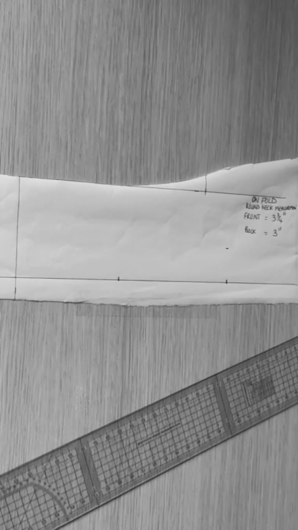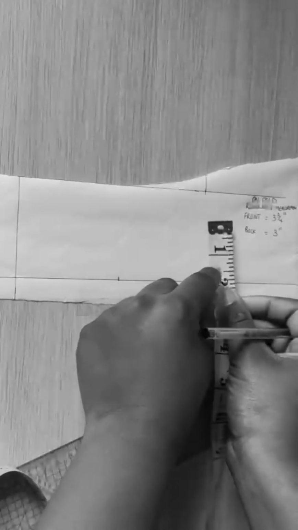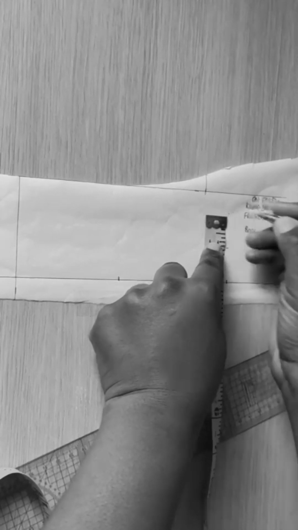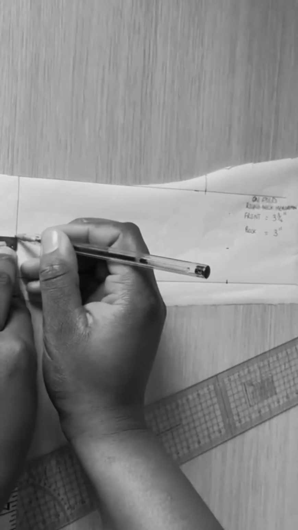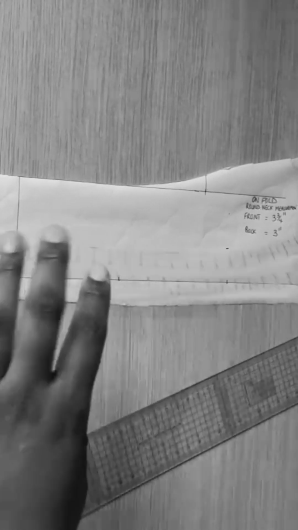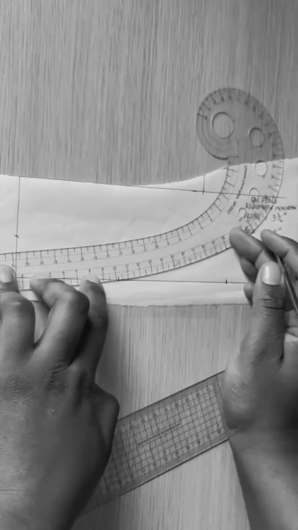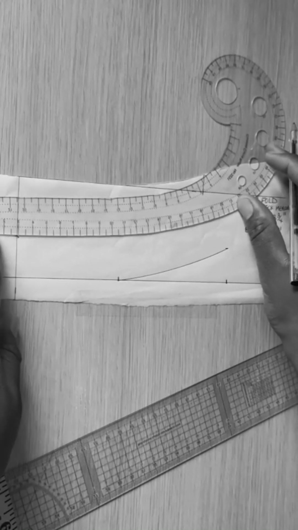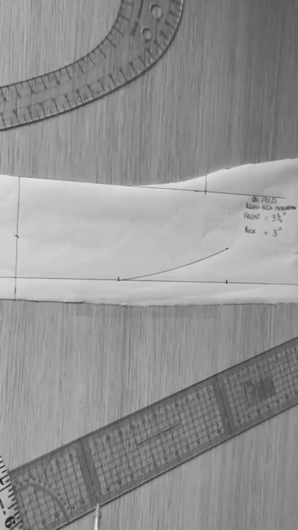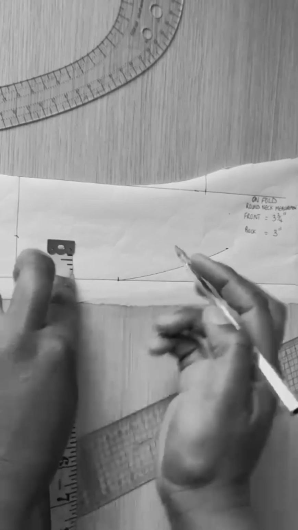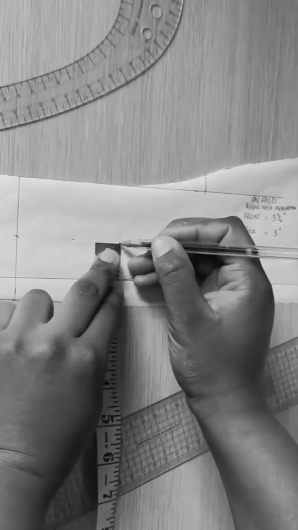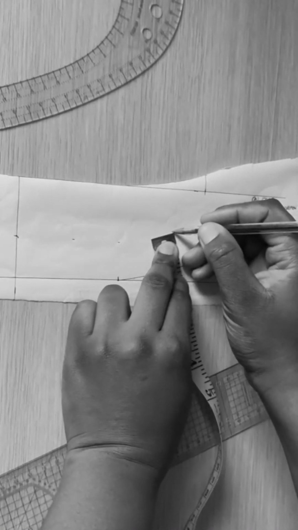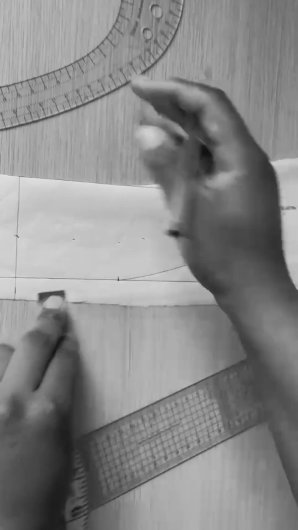You can choose however high you want it to be. It can be 2 inches, 1.5, half, as the case may be, depending on the style and how low your neckline is. So I'll mark out 1 inch here. Mark out 1 inch here. Then I'll connect. I'll mark out my 1 inch. And connect with my ruler.